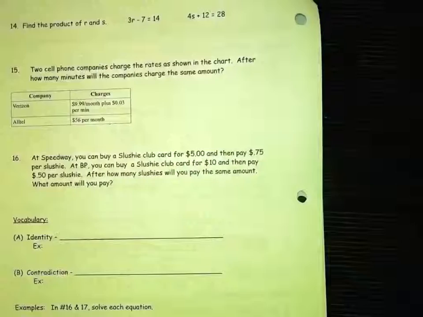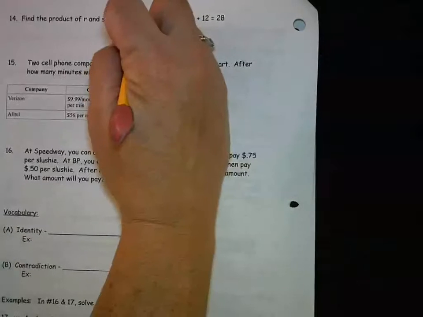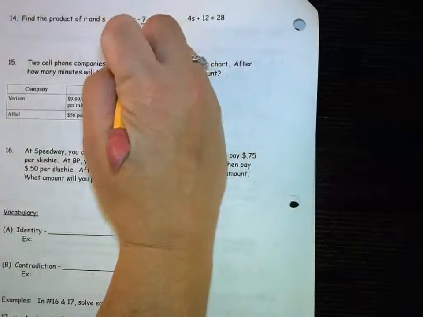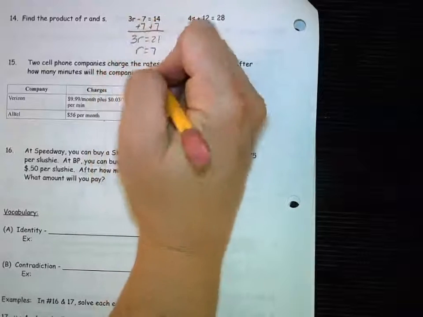We have a second page here, guaranteed test question right here. Find the product of r and s. So we need to solve for r. That becomes 3r equals 21 and r equals 7.